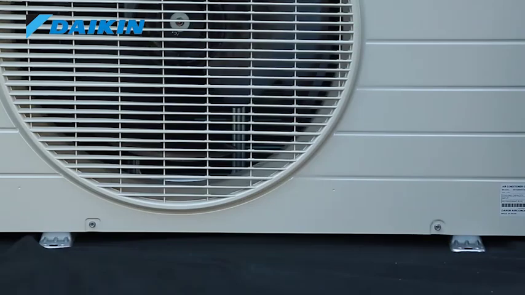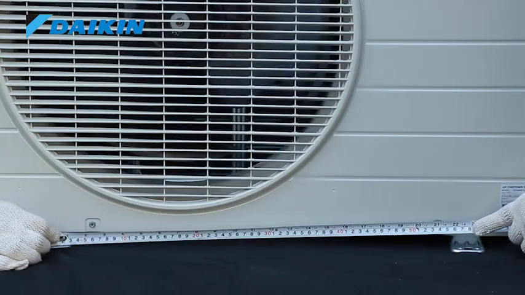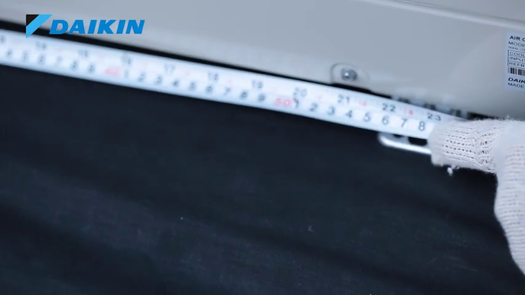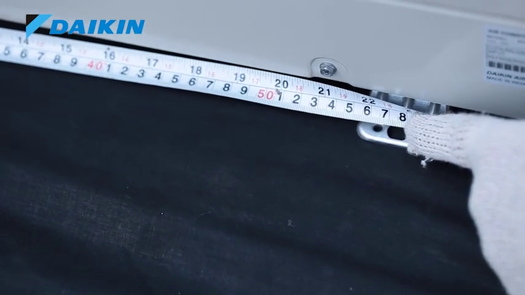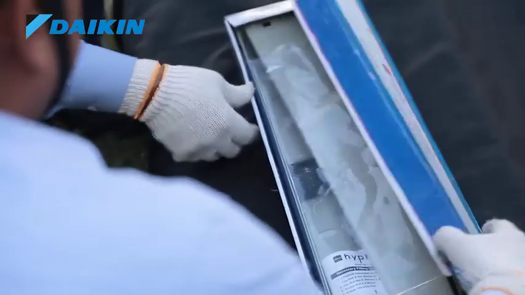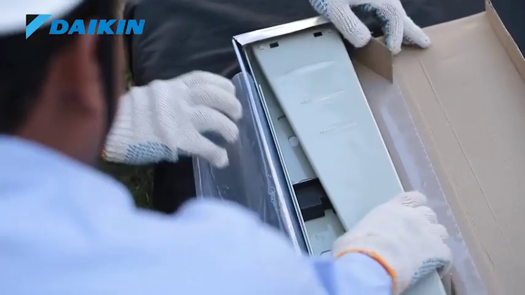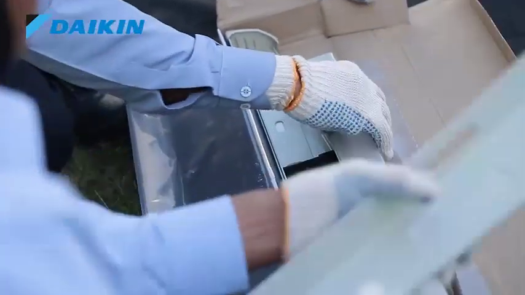Measure the center-to-center distance between mounting legs of the outdoor unit. This dimension may vary depending upon product model. Obtain the outdoor unit stand and assemble the same to fix it on the wall.